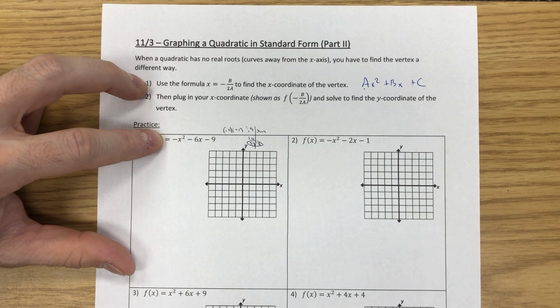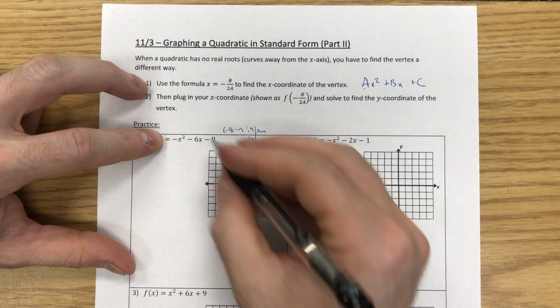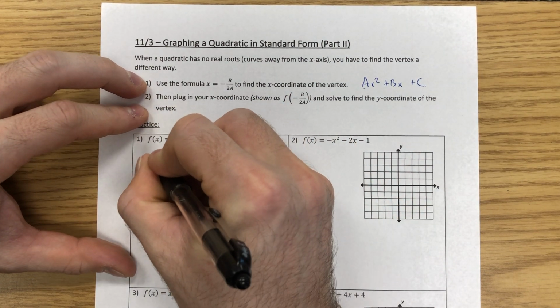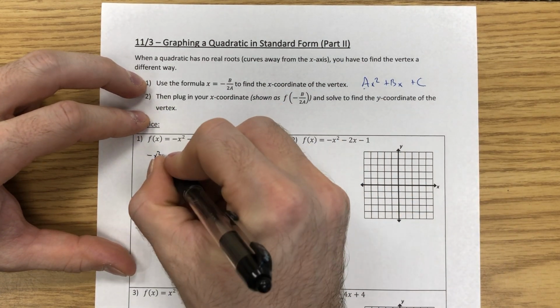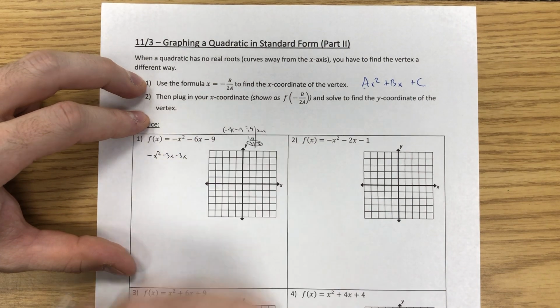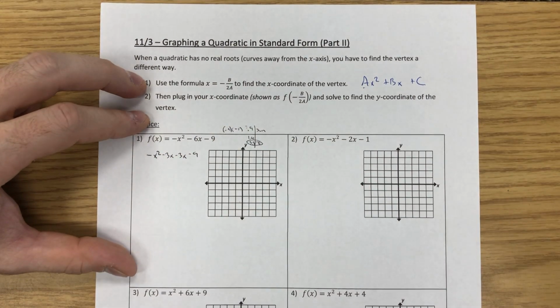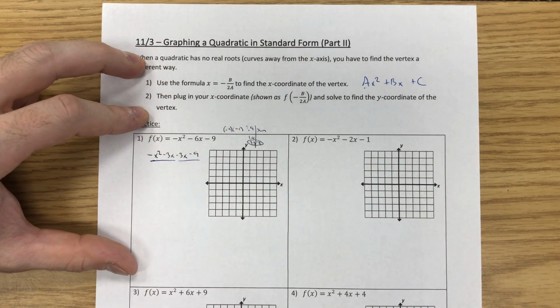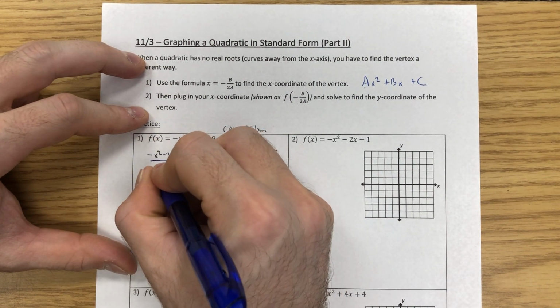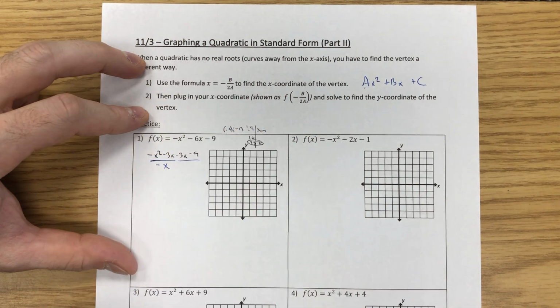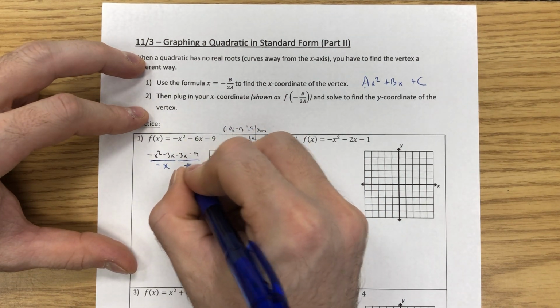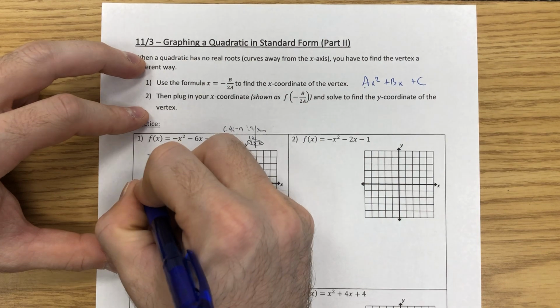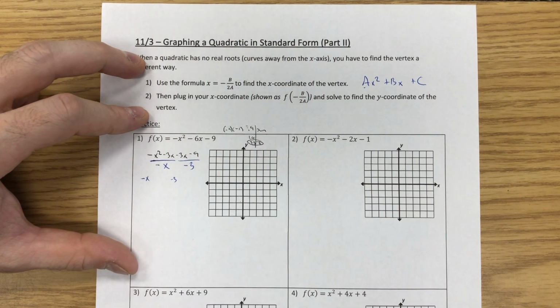Let's go ahead and factor it and see what we get. When we factor this one, I'm going to split this into negative x squared minus 3x minus 3x minus 9. In this case, I'm going to pull out negative x, and I'm going to pull out negative 3.